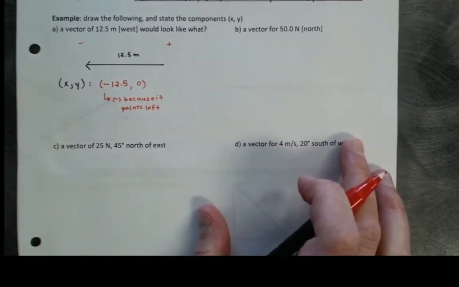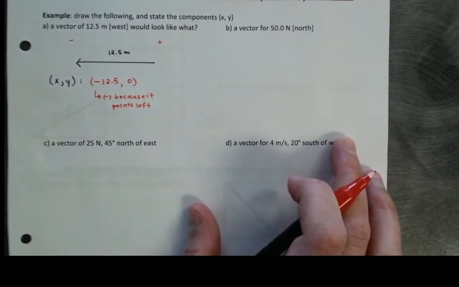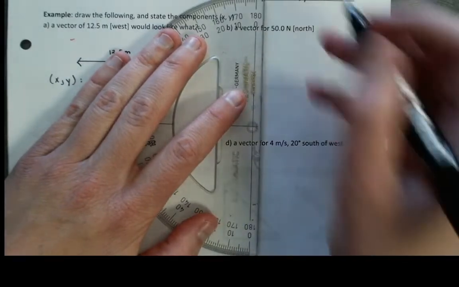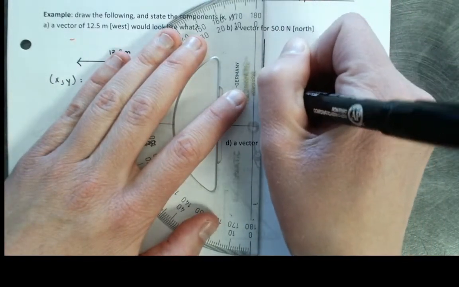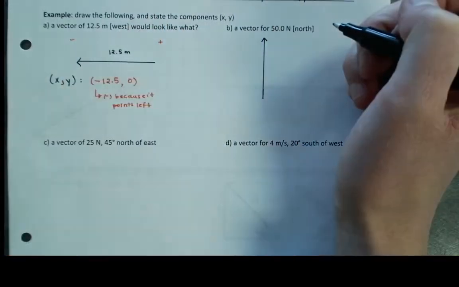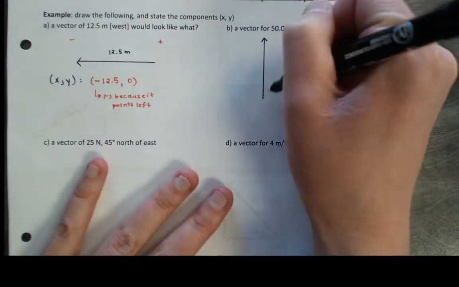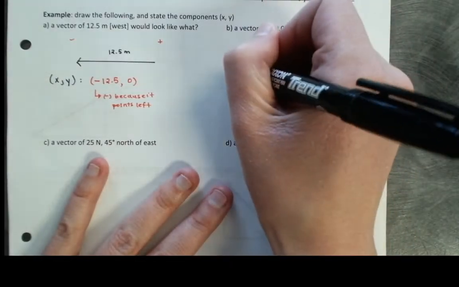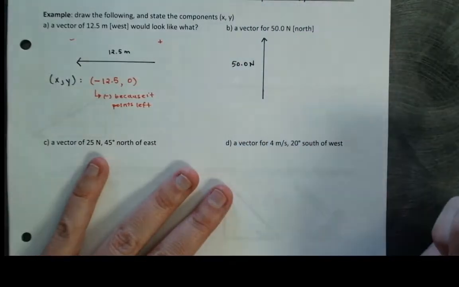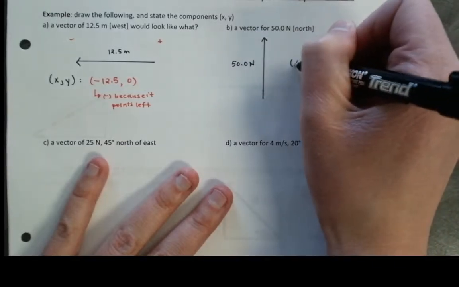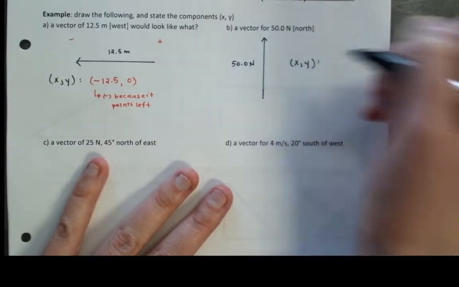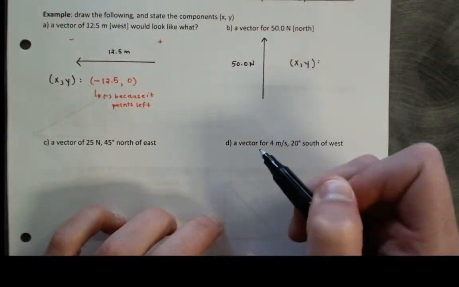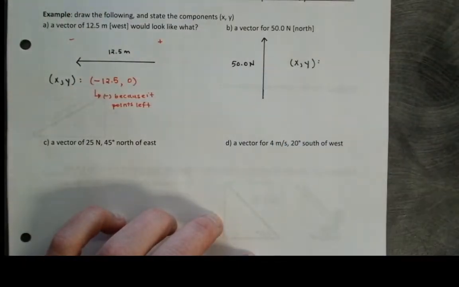Okay? Let's look at a vector for 50 newtons north. North is typically in the up and down direction. Okay? So because it's north, our arrow is going to point up. This arrow is pointing in the north direction. Okay? So 50 newtons. If we thought about this in terms of x and y, well, the x component for this vector, well, it doesn't go to the right or to the left, so it doesn't have an x component.